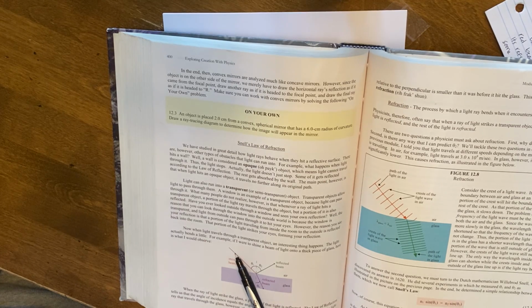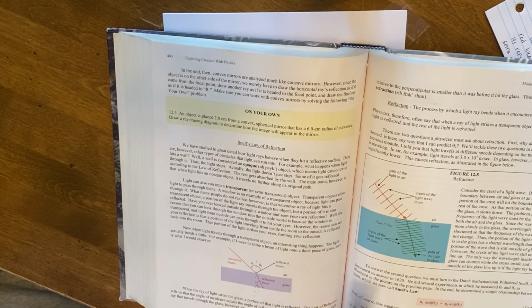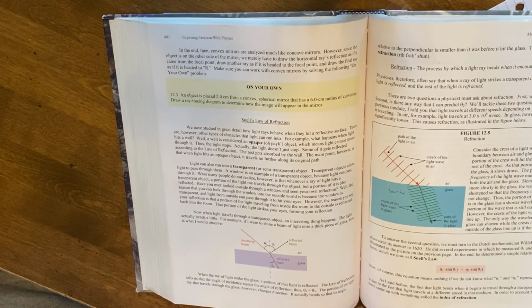Well, just as we've already learned, some of this incoming light is going to be reflected, and that's what this green arrow is showing. That's the reflected portion, and it's reflected according to the law of reflection.